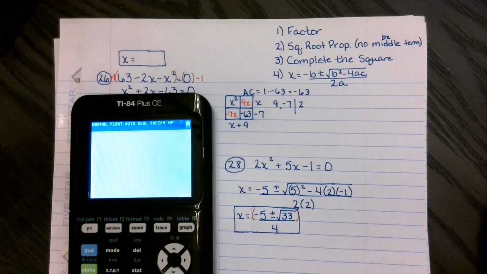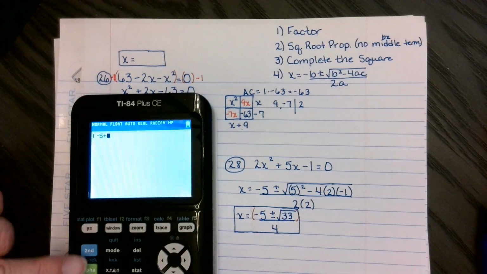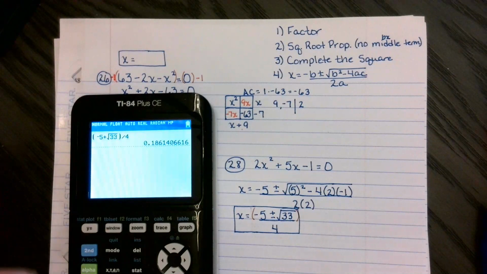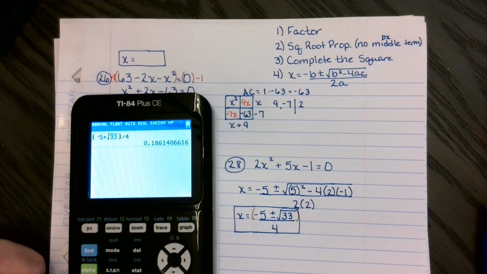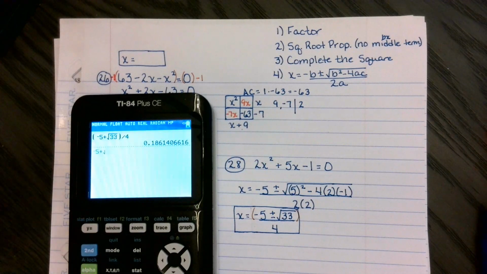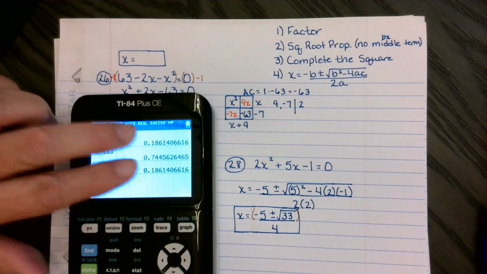I always just do it in 2 steps, but if you were going to do it in 1 step, this is what you'd have. Make sure you use the right arrow key and then divide by 4. When I say I do it in 2 steps, it's because I do this: negative 5 plus second square root of 33. I get my answer, divide that by 4. Same thing, those 2 answers.